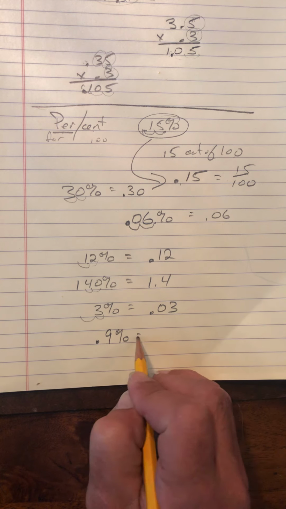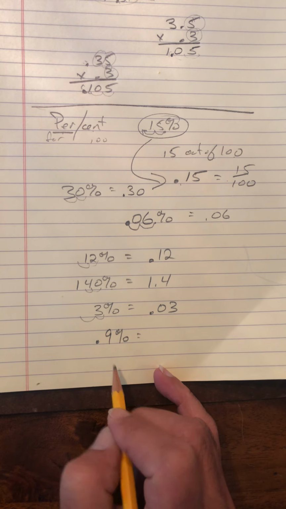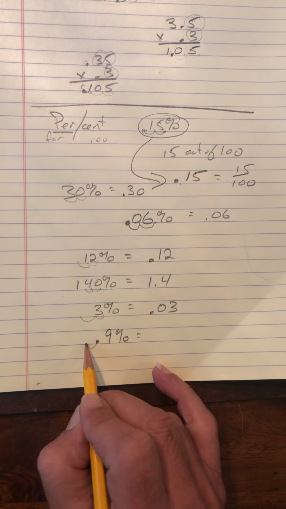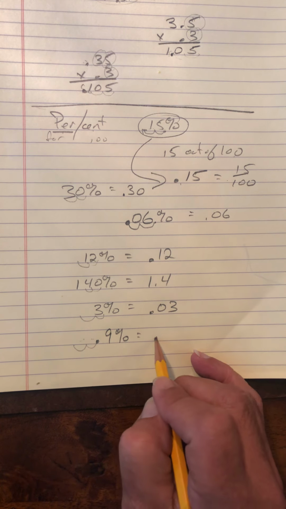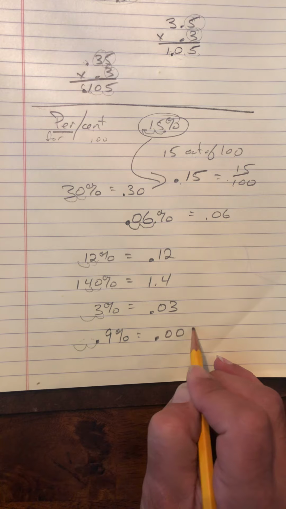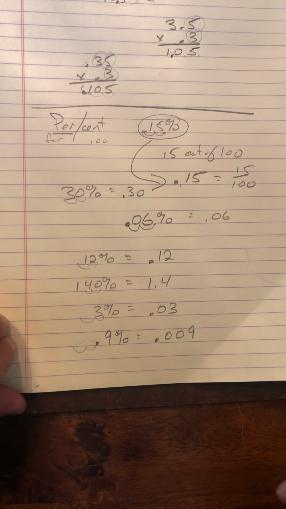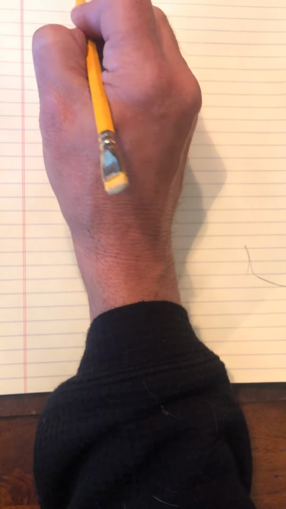What if I had 0.9%? What would that be? You're right, I'm going to move this back 2 spots. And I'm going to have placeholders. That'll be 0.009. Okay? The reason I show you that is because today we're going to be doing percent.